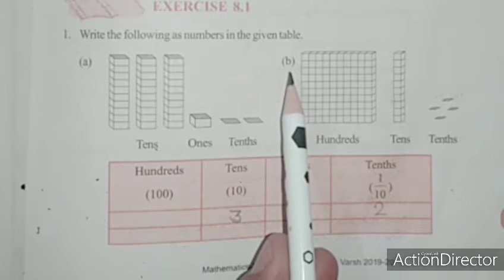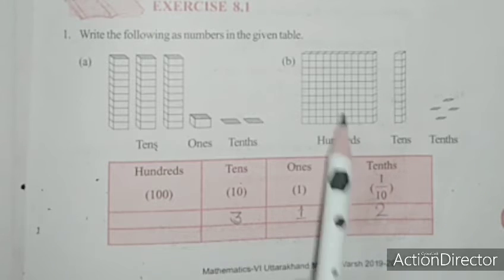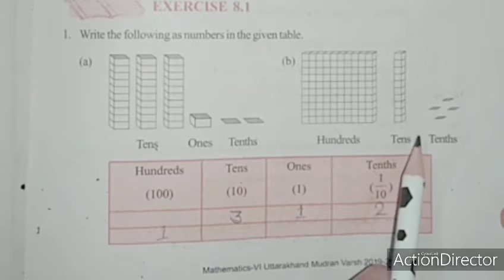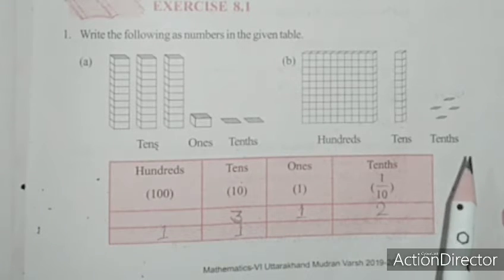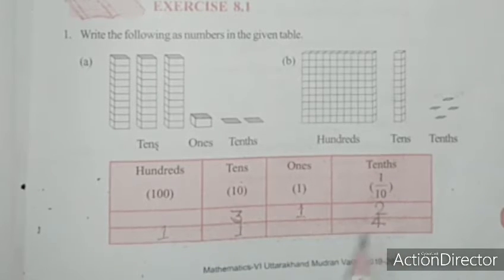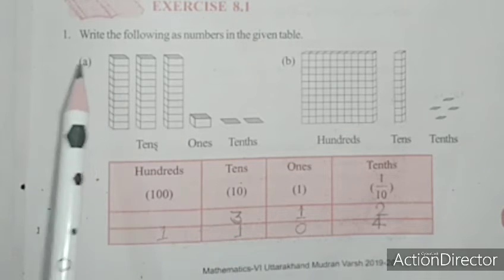Now the B part of this question. What is the total number of hundreds? 1. So we write 1 here. What is the total number of tens? 1. So we write 1 here. What is the total number of tenths here? 1, 2, 3, 4. Total 4. So we write 4 here, and we fill the ones place with 0. And if we write this number in decimal form, we write 110.4. Now students, you will solve this question and copy it down in your fair notebook.